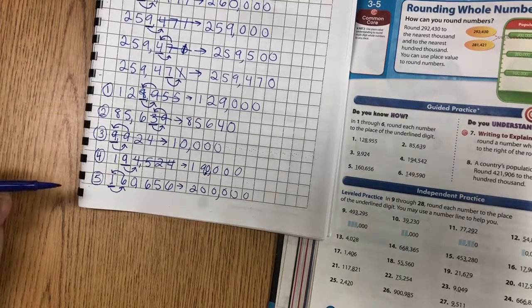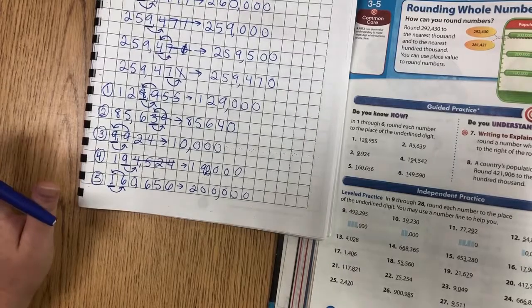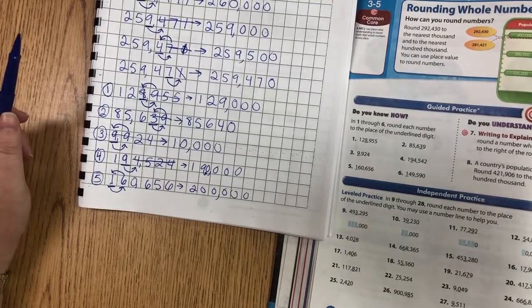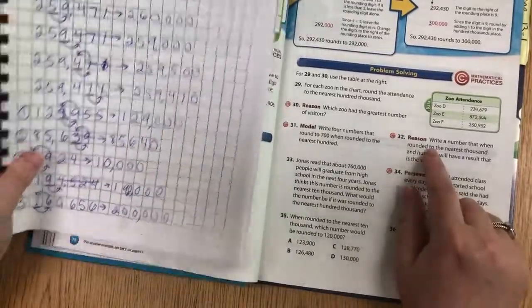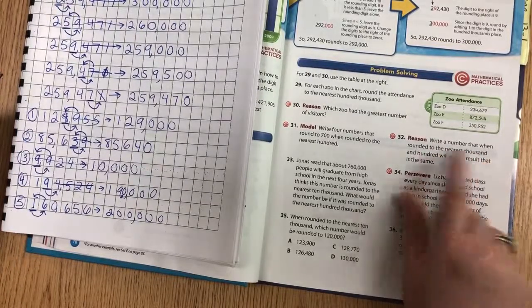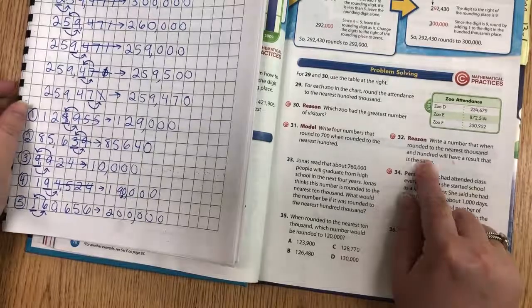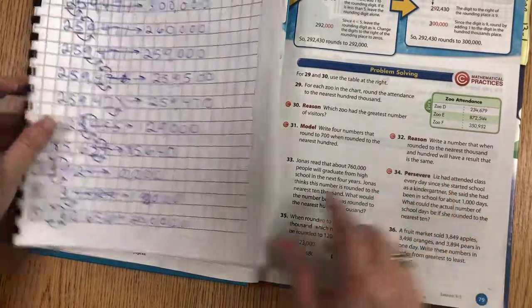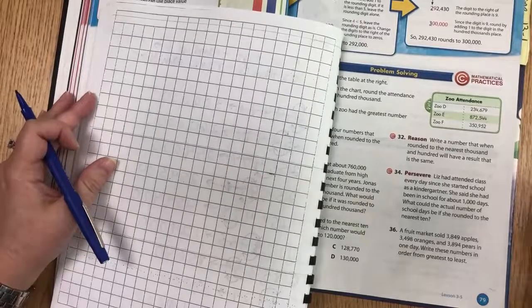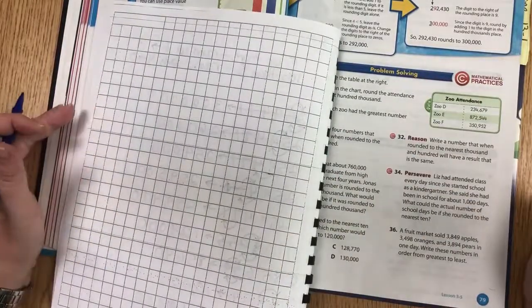Now, there's one more thing that I want to talk to you about, is numbers when rounding can kind of be a little tricky. There is a question in your problem solving that I want to just do together now. And it's number 32. And it says, write a number that when rounded to the nearest 1,000 and 100 will have a result that is the same. So what that means is, if I have a number and I round it to 1,000, and then I go back and do it again and round it to 100, it'll be the same answer.